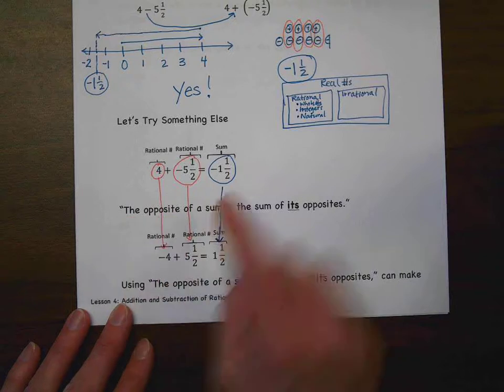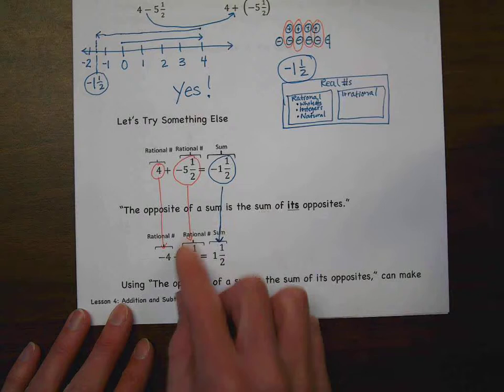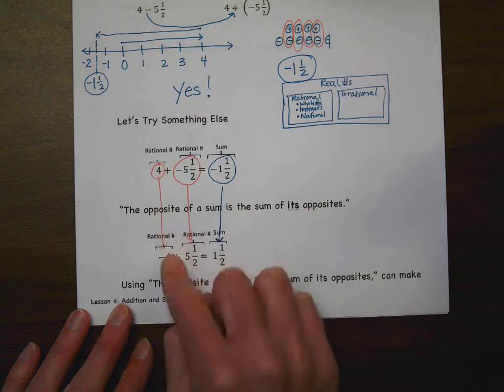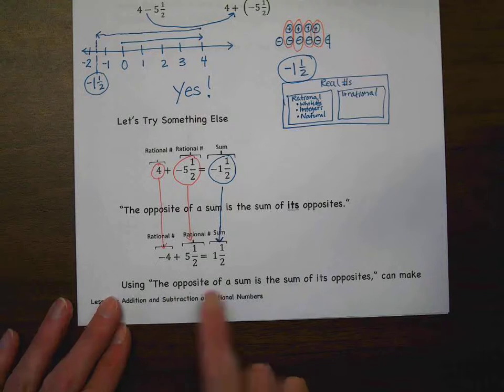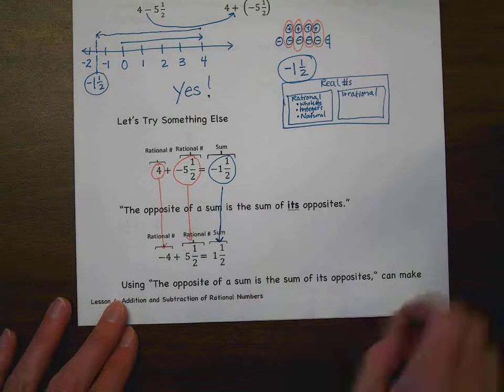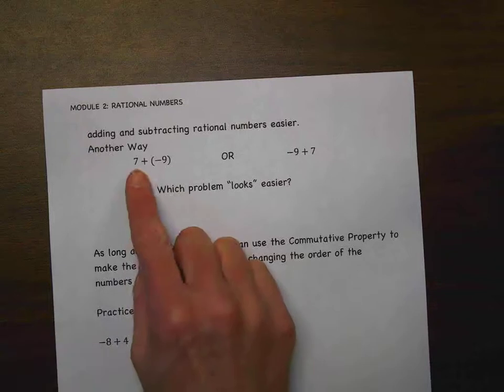Okay, so read it again. The opposite of the sum equals the sum, add them together, of its opposites. Okay, so that's kind of interesting. Using the opposite of the sum is the sum of its opposites, can you make adding and subtracting rational numbers easier? Well, let's try it.